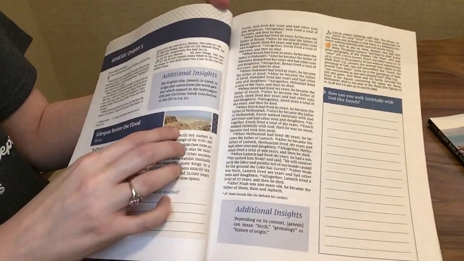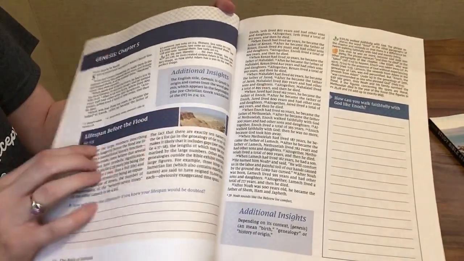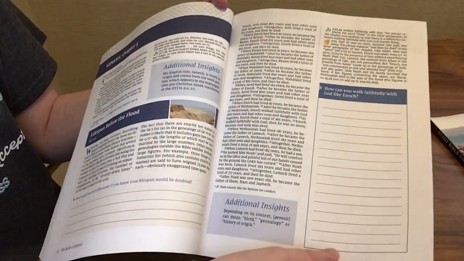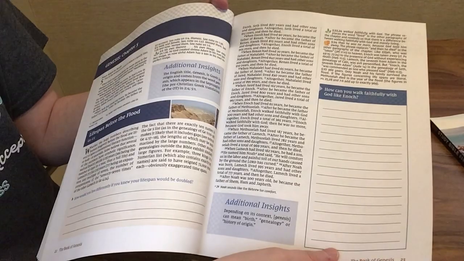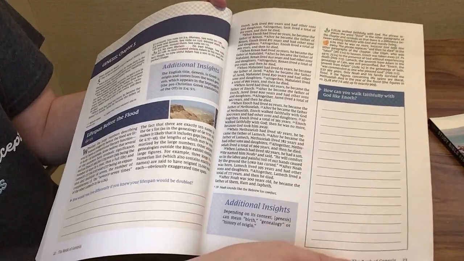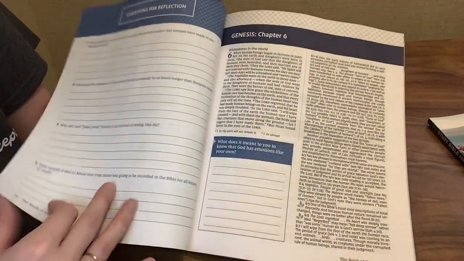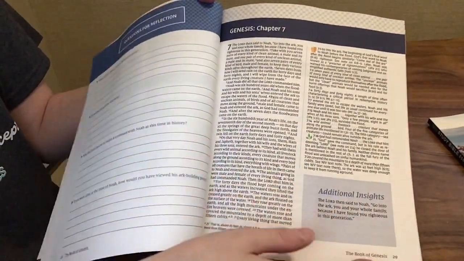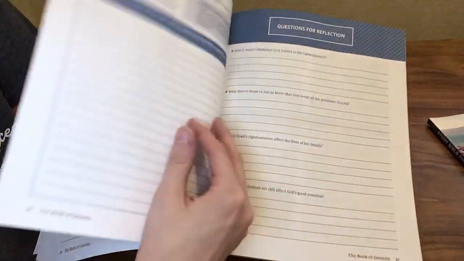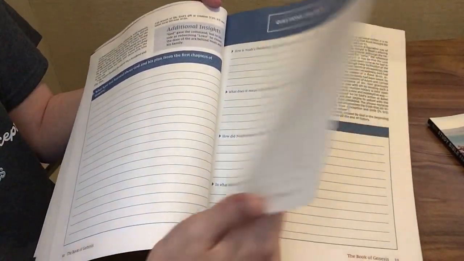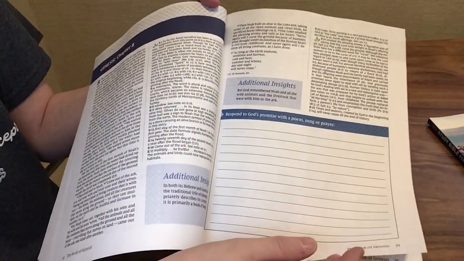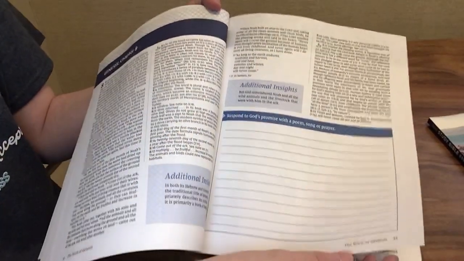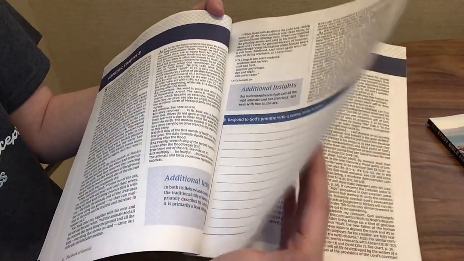Okay, so we have chapter 5 here. We get additional insights, lifespan before the flood. So a reflection question, how can you walk faithfully with God like Enoch? With lines to answer right there. So each chapter is going to be laid out the same way. I love that after each chapter you have those reflection questions. I like how the notes are including those symbols, just kind of give you more insight about what type of notes you have there.